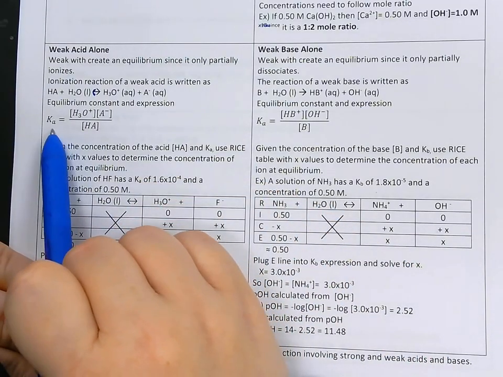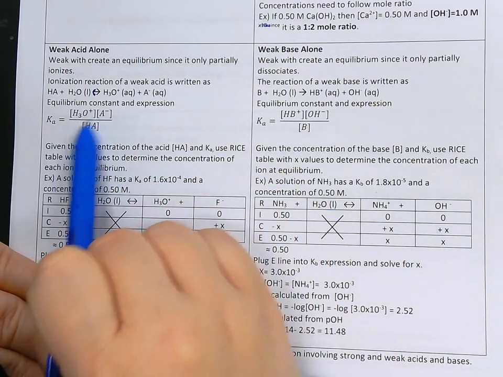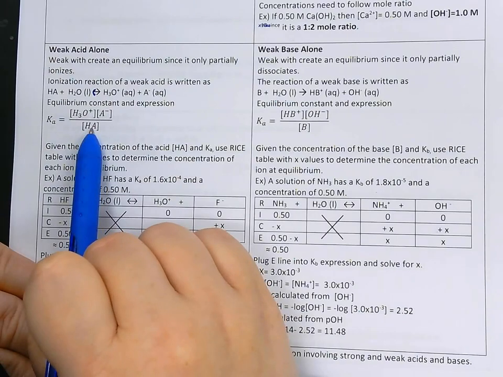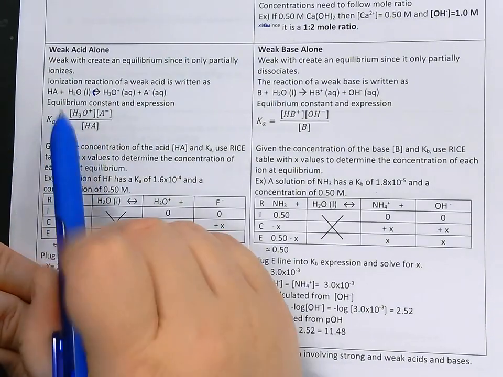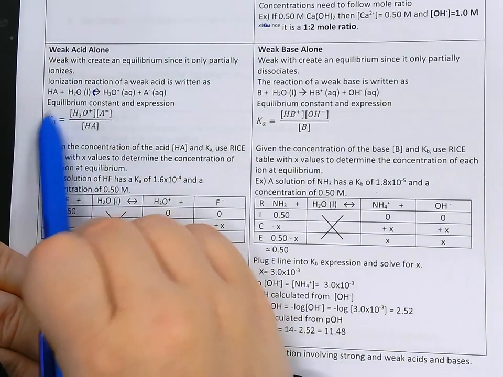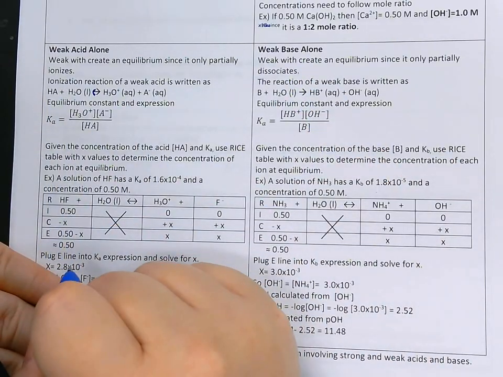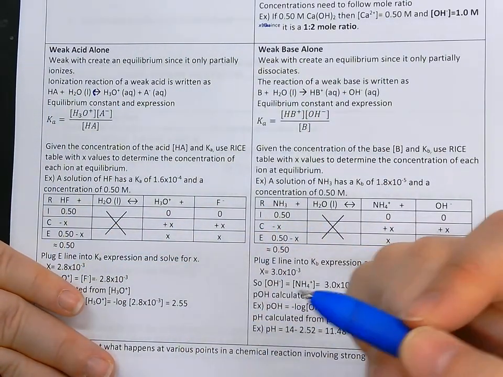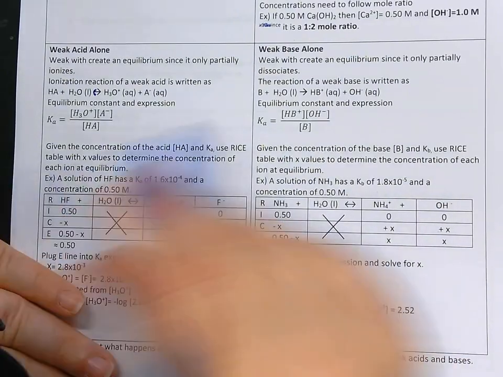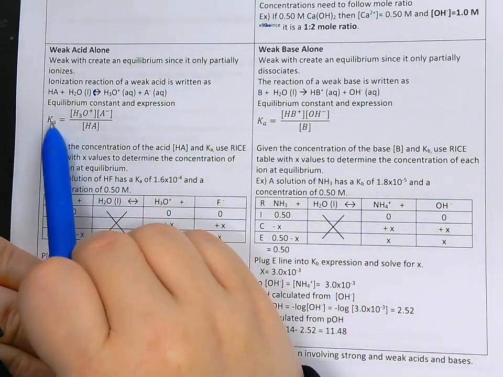The value here would be so big because we wouldn't have any of this left for a strong acid. It's like dividing by 0, right? It's going to be so big that we can't even really measure this. So sometimes on tables, they're listed just very large numbers. They don't even give you a value. So these are for weak acids.